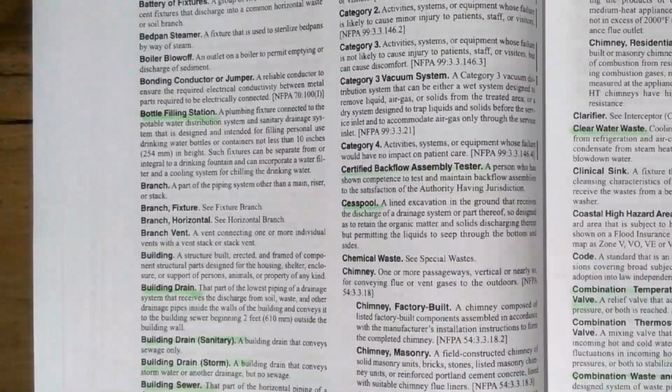This is something we see a lot more of, so it bears mentioning. A bottle filling station. It's a plumbing fixture connected to the potable water distribution system and sanitary drainage system that is designed and intended for filling personal use drinking water bottles or containers not less than 10 inches in height. Such fixtures can be separate from or integral to a drinking fountain and can incorporate a water filter and a cooling system for chilling the drinking water. Those are getting put in more and more, but the code has certain requirements for those, and we'll get into those in another chapter.